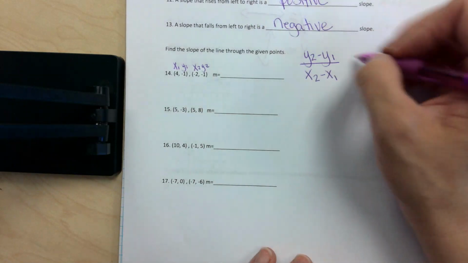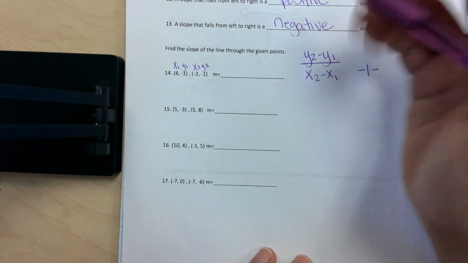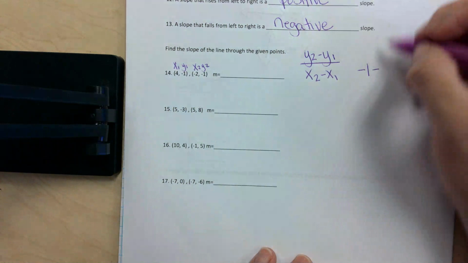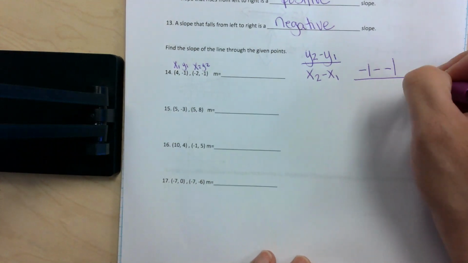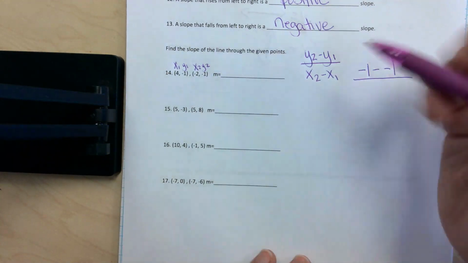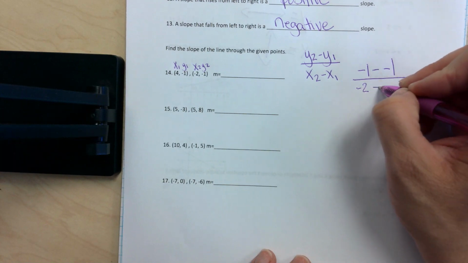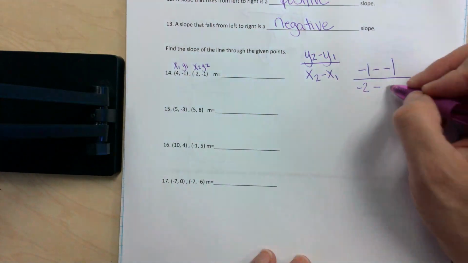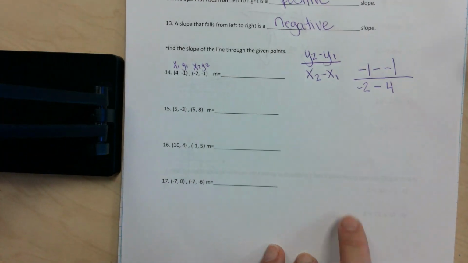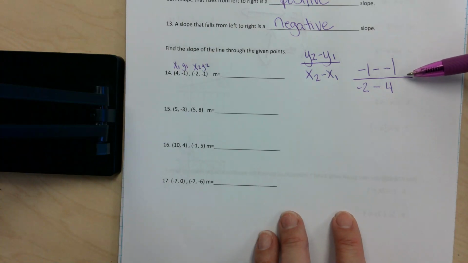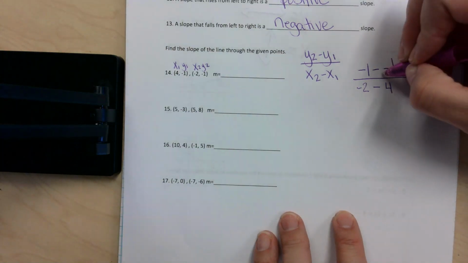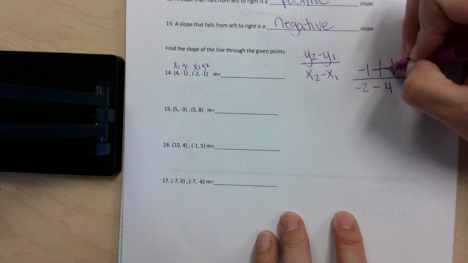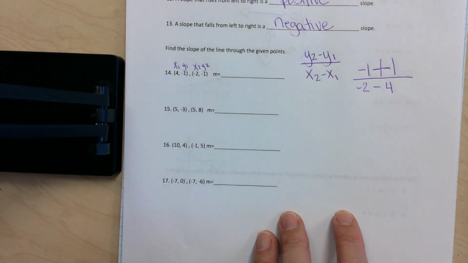So Y2 is -1 minus Y1 is -1 over X2 is -2 minus X1 is a 4. What do we have to do here? Minus negative makes a positive. Exactly.